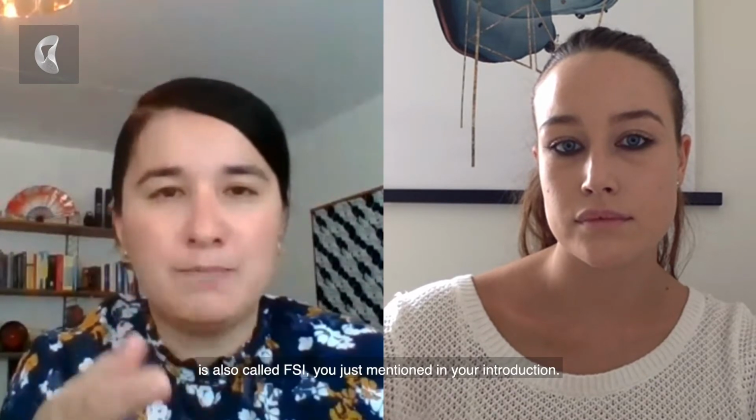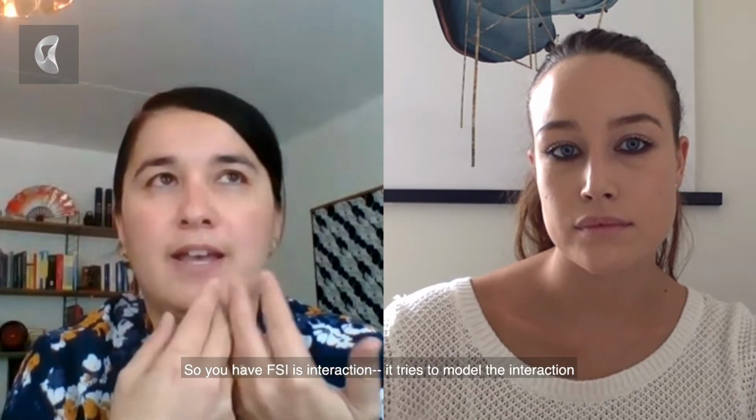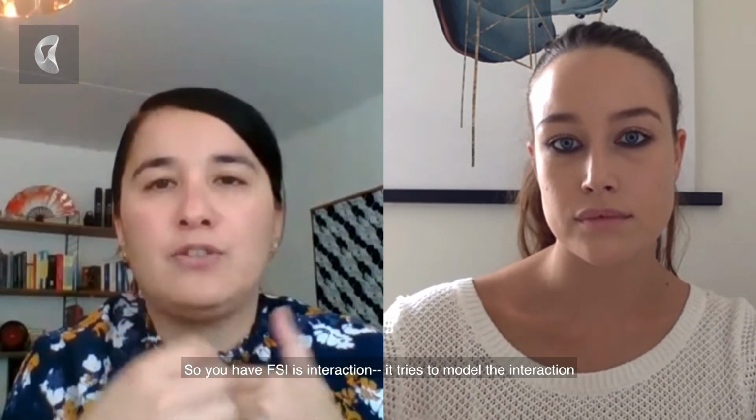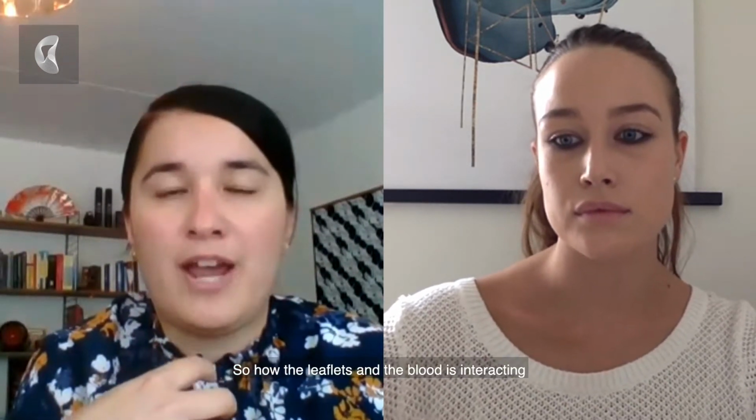In order to model this, you have 2 challenges. The one is the fluid structure interaction, which is also called FSI, as you mentioned in your introduction. FSI tries to model the interaction of the fluid, in this case the blood, and the solid, which is the leaflets. So how the leaflets and the blood interact with each other was one challenge.